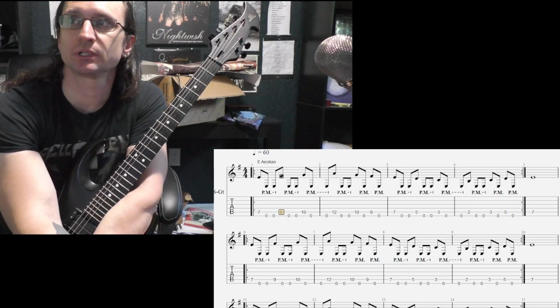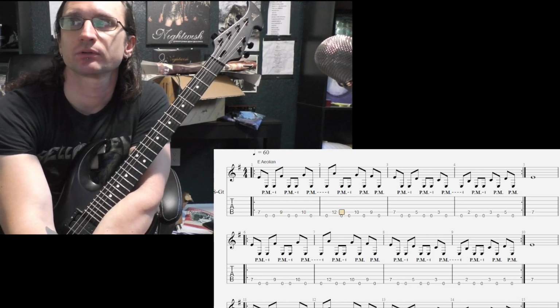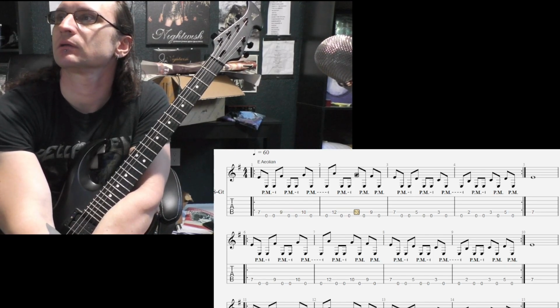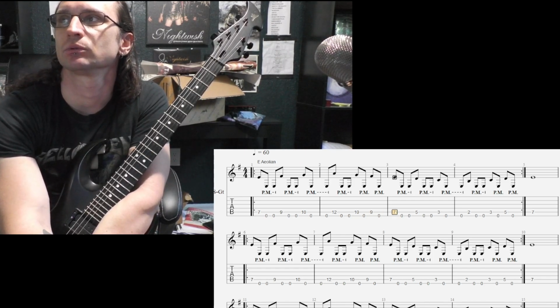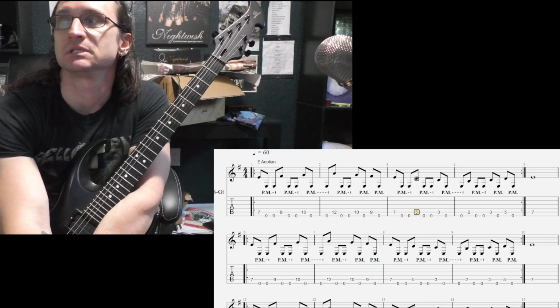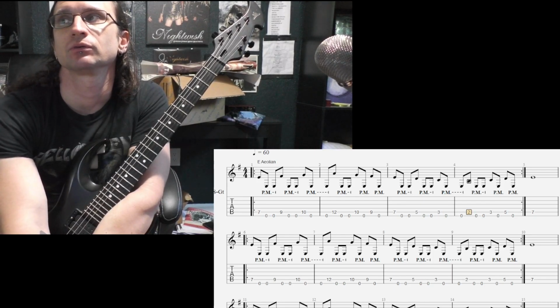That's the 1, that's the 2, minor third, fourth, then back to the minor third, second, root note. Then we go down to the minor seventh, the minor sixth, fifth interval, flat 6, flat 7, root note again.